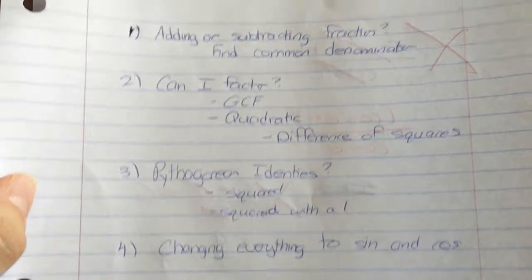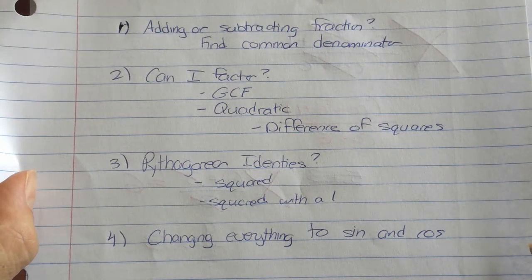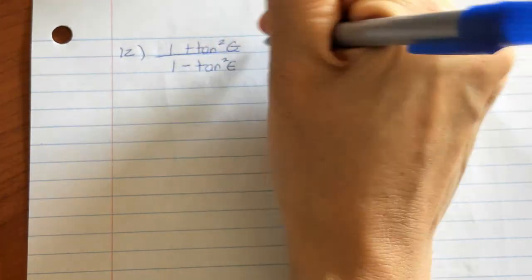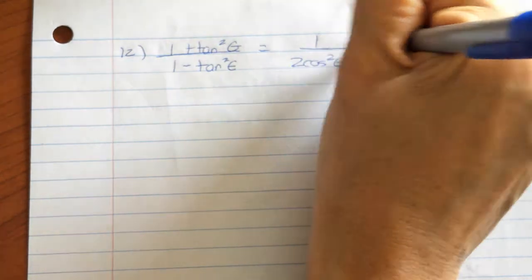Right, number 12 is kind of long, so we're going to do number 12 on a separate sheet of paper. So worksheet 3, number 12. And again, always looking at these 4 right here to think about what we're going to do for a first step. So number 12 is 1 plus tangent squared theta over 1 minus tangent squared theta equals 1 over 2 cosine squared theta minus 1.